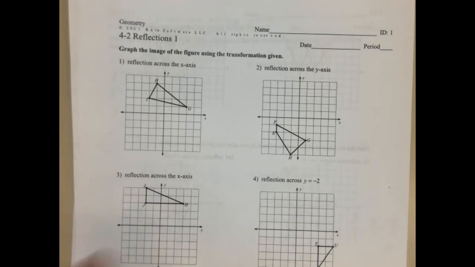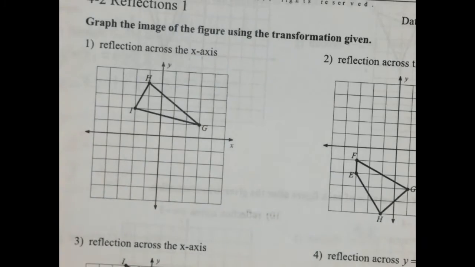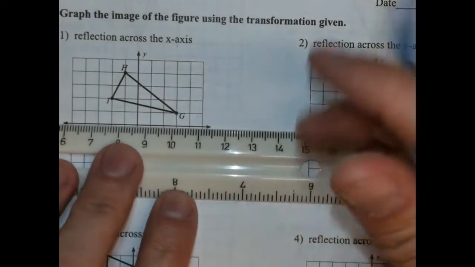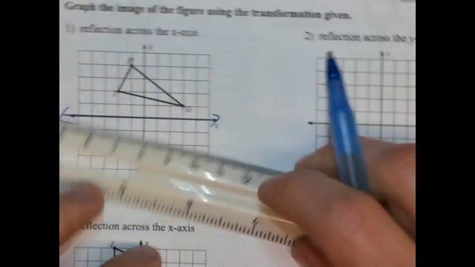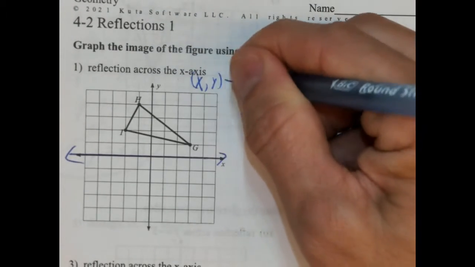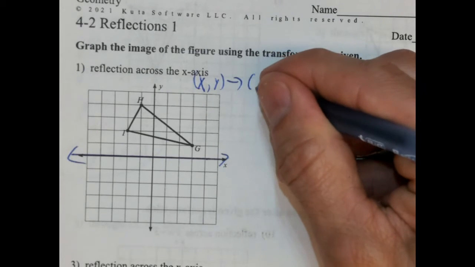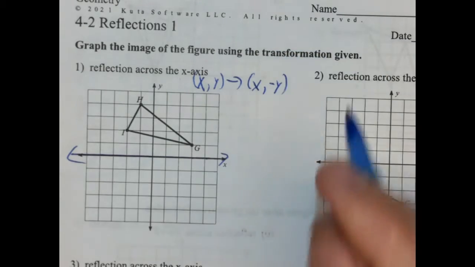So first things first, we need to identify the line of reflection. I want to zoom in a little more here actually. This is saying we're reflecting across the x-axis. So the x-axis is right here, so I'm going to highlight that. Okay. So if you reflect across the x-axis, your x value doesn't change. It's actually your y value that does. So this becomes x, opposite y.